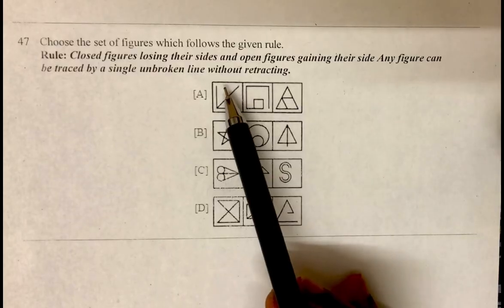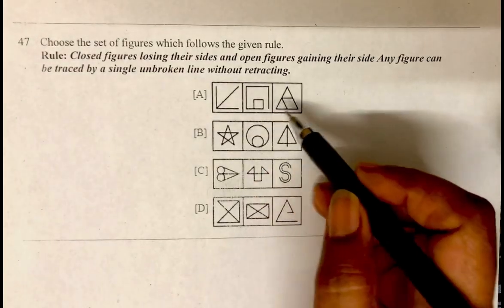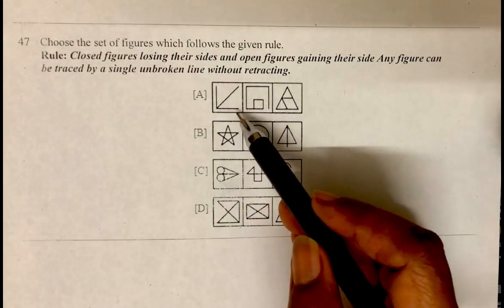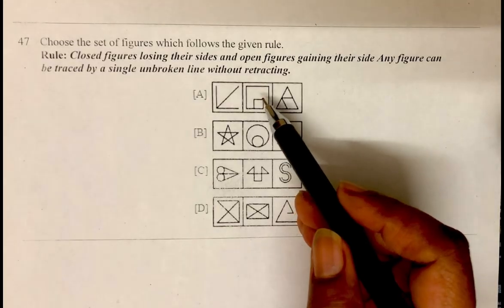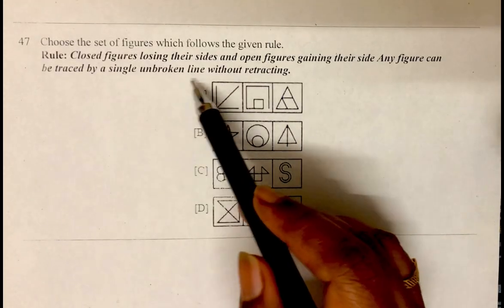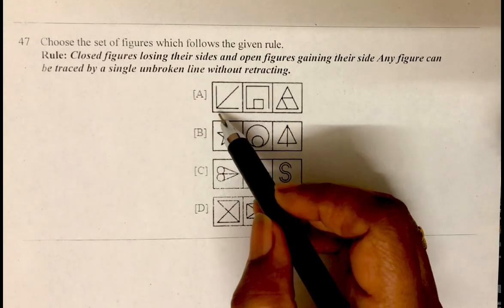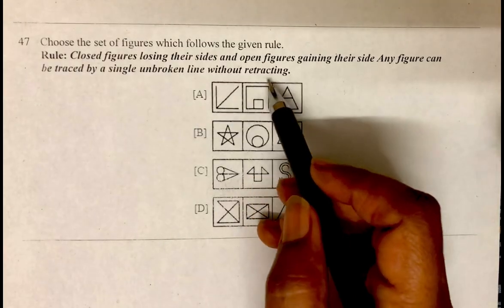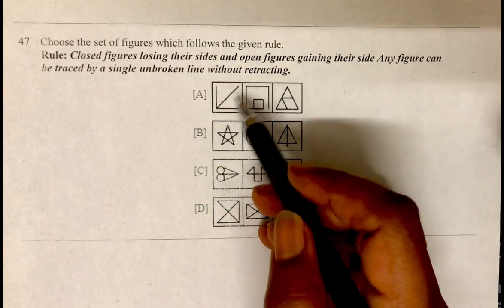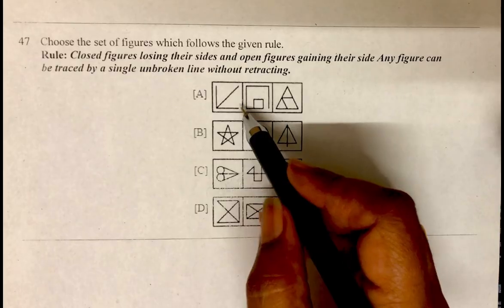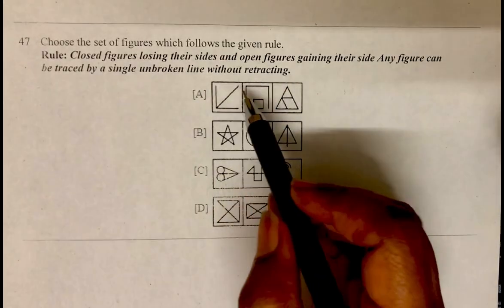Means you don't have to lift your pen to draw these figures. They should be traced by a single unbroken line. The line should not be broken, and without retracing you can't get back. You don't have to lift your pen. Now look at option A.